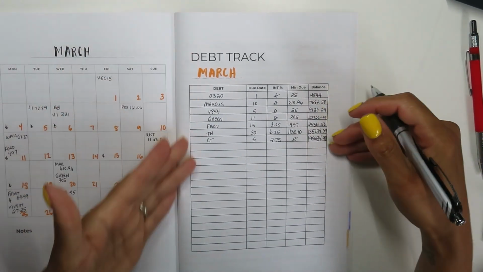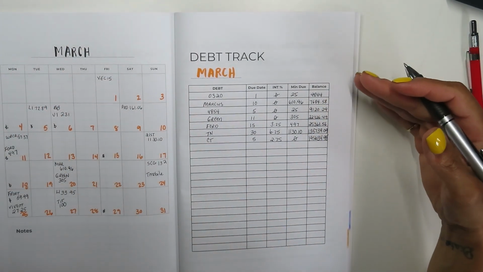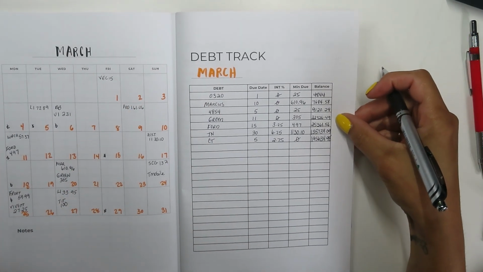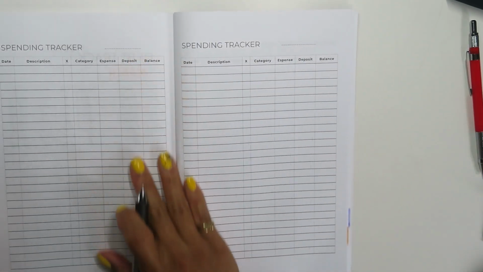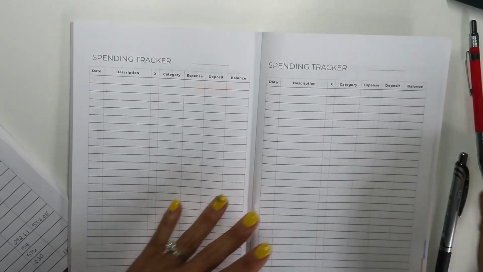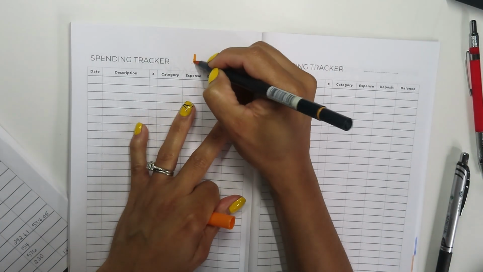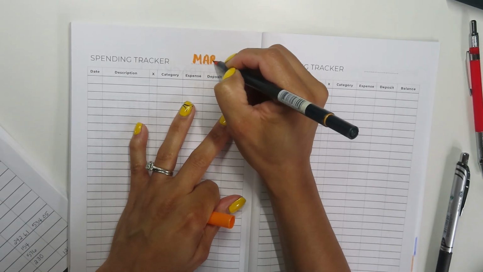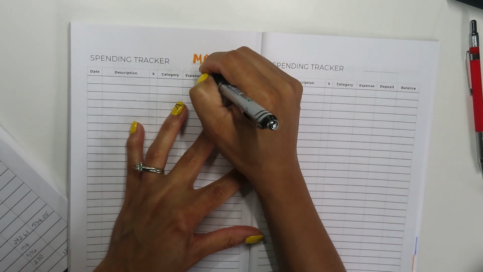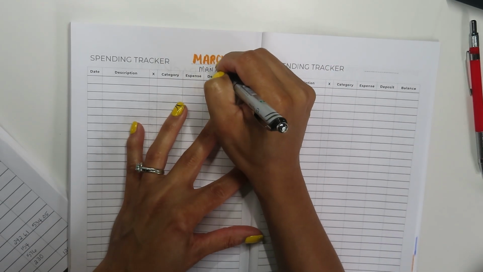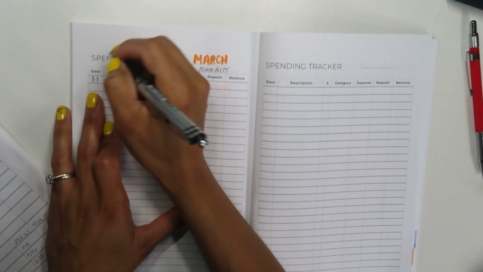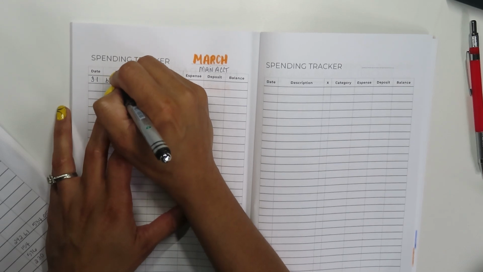So now that you have all of your debt in order, in whichever way you prefer to pay your debt, now you go on to the next task, which is your spending tracker, which is your register. And here, the only thing you need to do is name it whatever you're going to name it. This is my main account. Whatever you're keeping track of, you can name it. And as of right now, we're putting the balance that we have to start with.